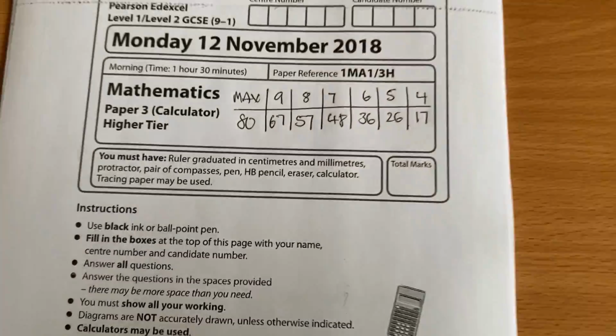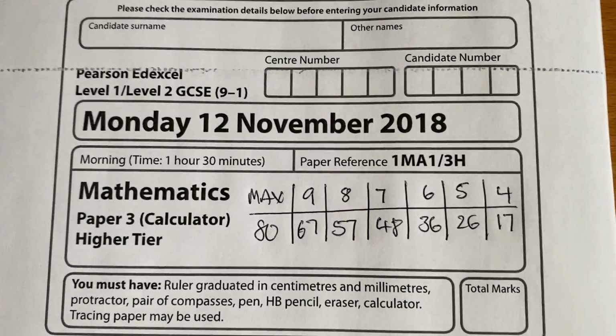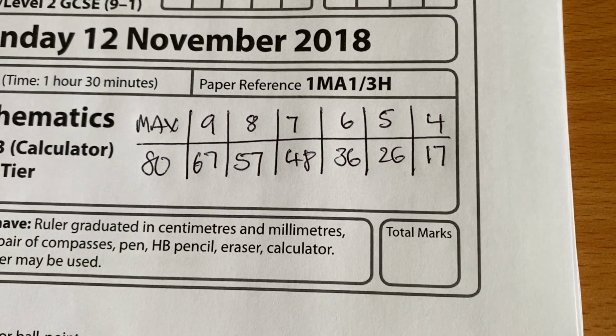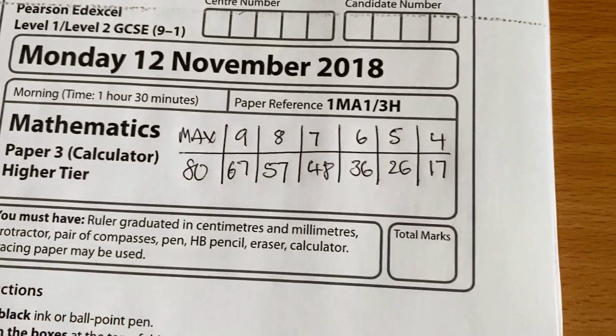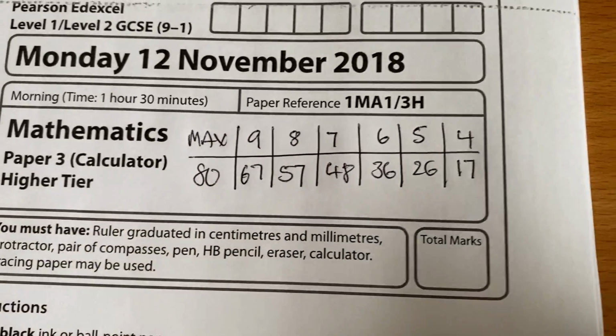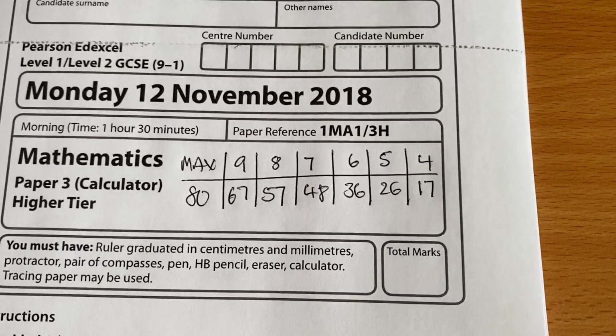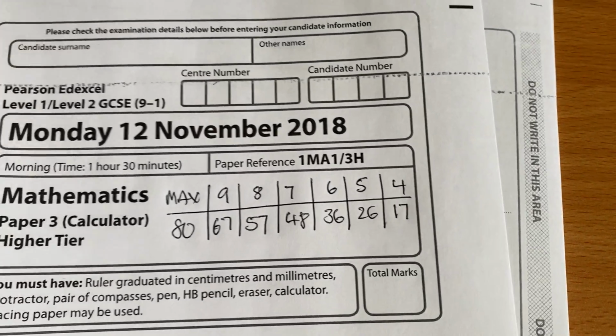Okay, welcome to paper 3, November 2018. There are the grade boundaries. These are rough guides, not definitive, but rough ones. So this first one, we're going to look up to 17 marks. That will give you a grade 4.